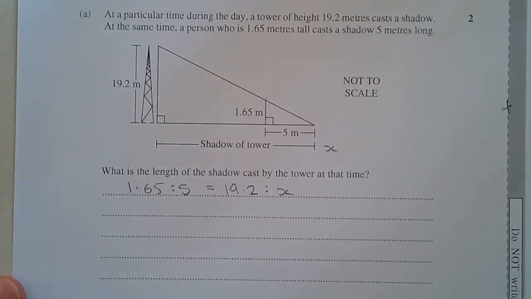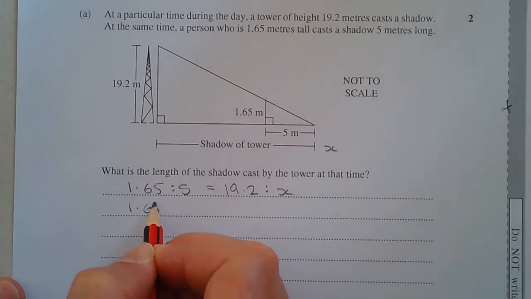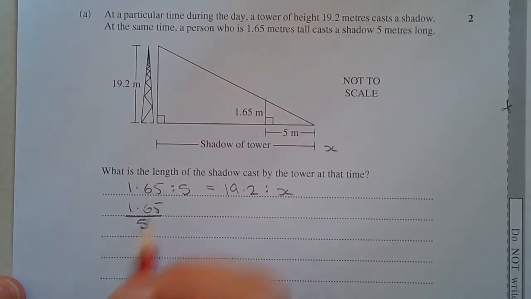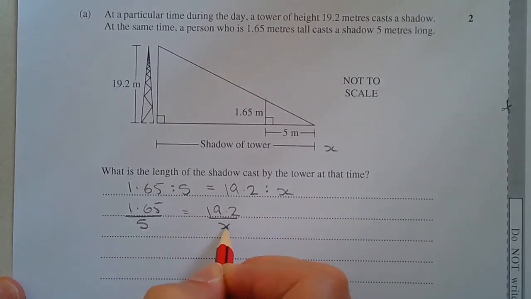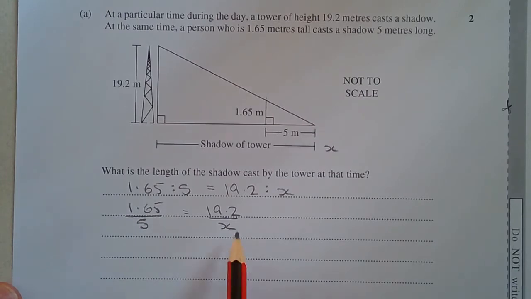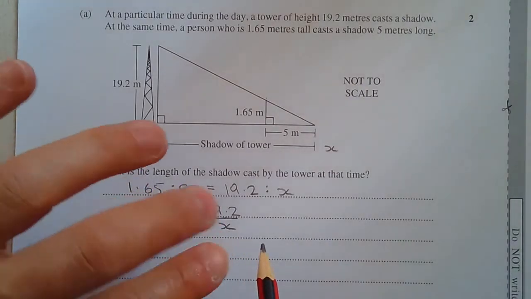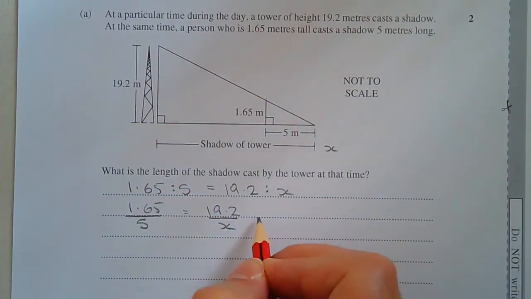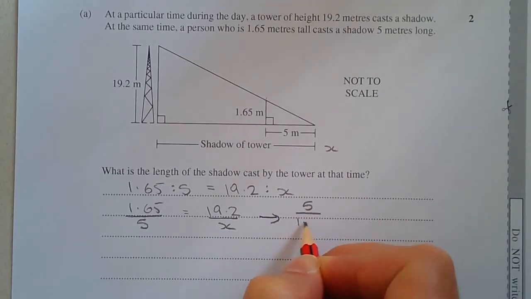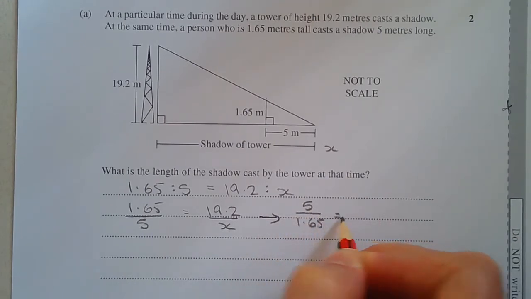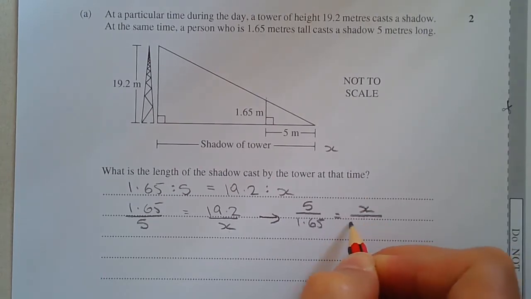So let's solve this. We will solve it by treating the ratio as a fraction. 1.65 over 5 is equal to 19.2 over x. Now, the x is in the denominator. When you're trying to solve for a pronumeral, it's nice to have that in the numerator. So we could flip both of these fractions. So why don't we do that? In other words, 5 over 1.65 is equal to x over 19.2.